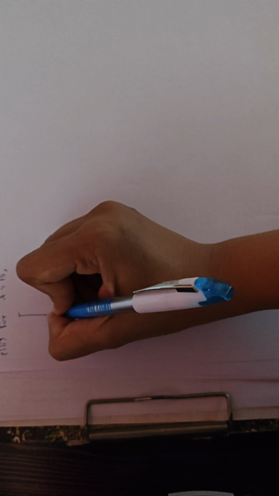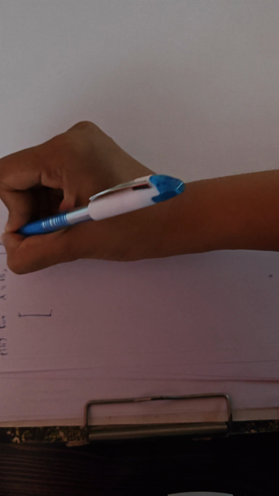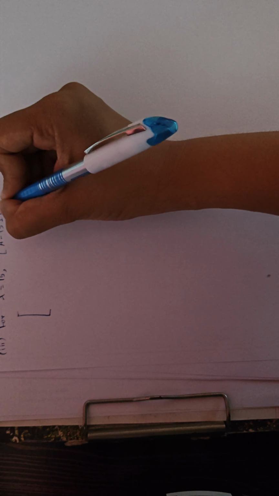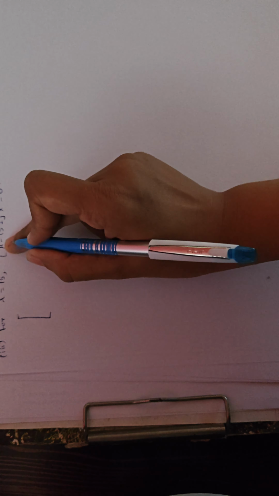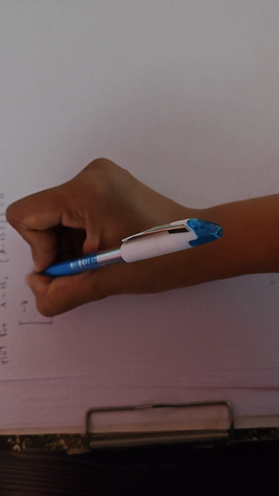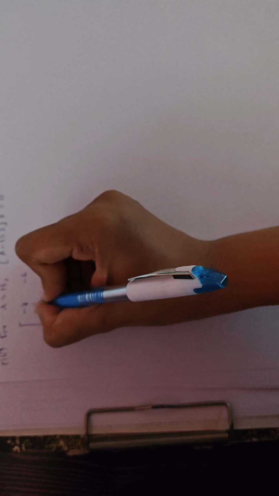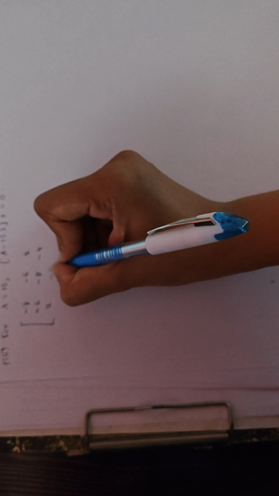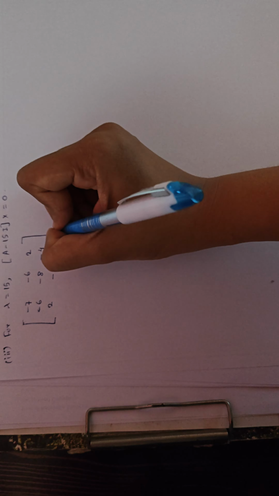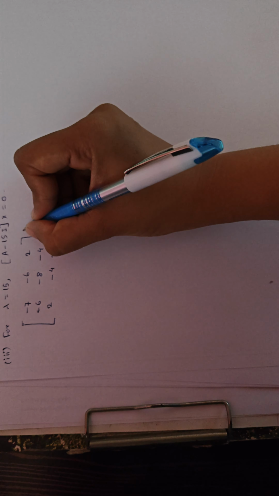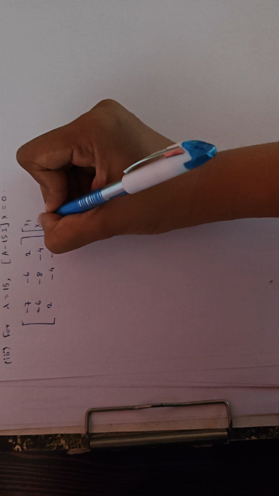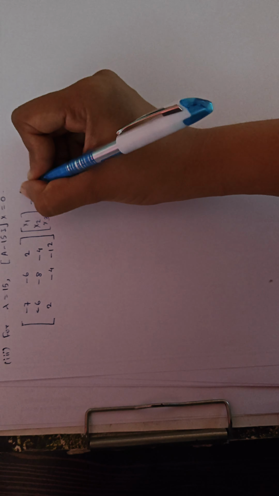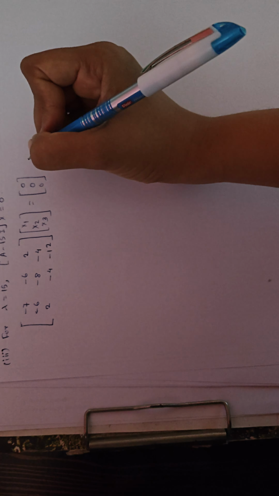Now, case third, for lambda is equal to 15. Our equation is A minus 15I times x is equal to 0. So this matrix will be [minus 7, minus 6, 2; minus 6, minus 8, minus 4; 2, minus 4, minus 12] times x, that is x1, x2, x3, is equal to 0, 0, 0.